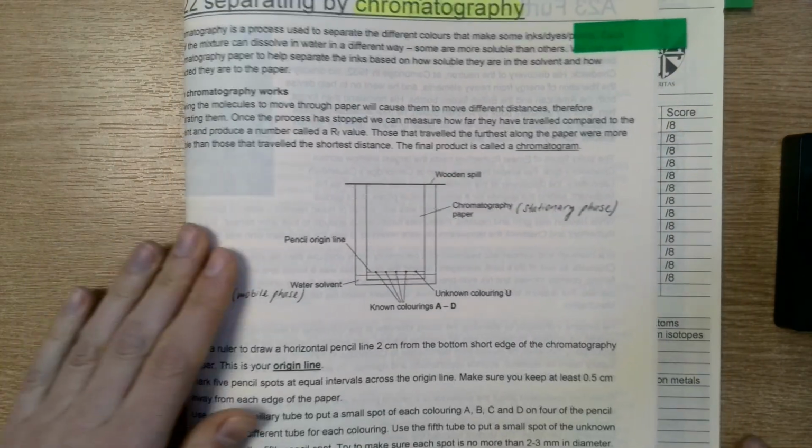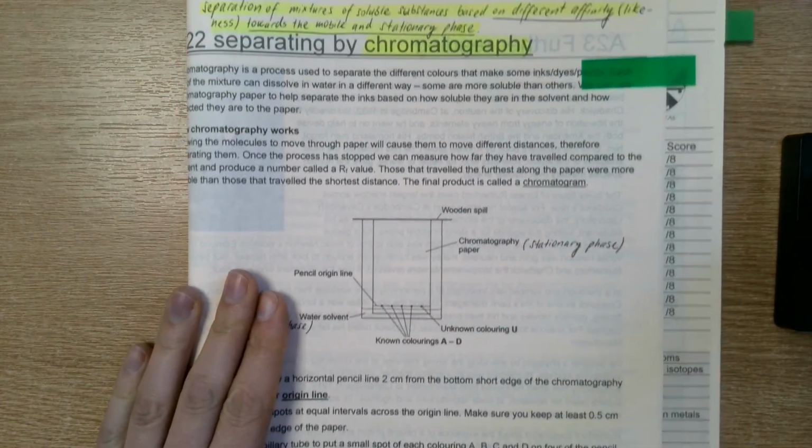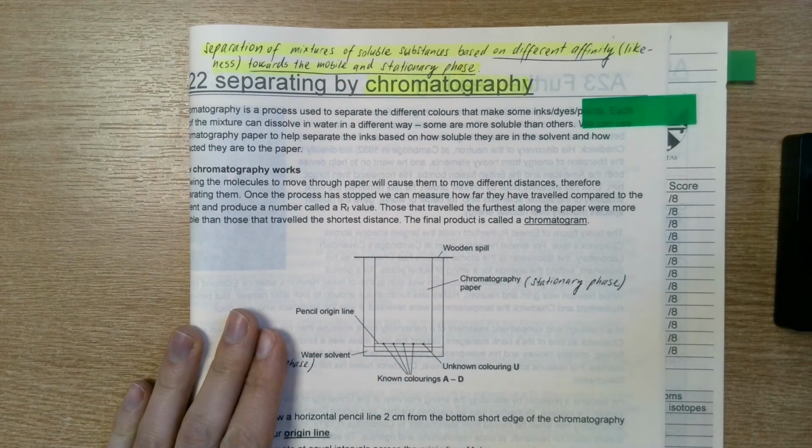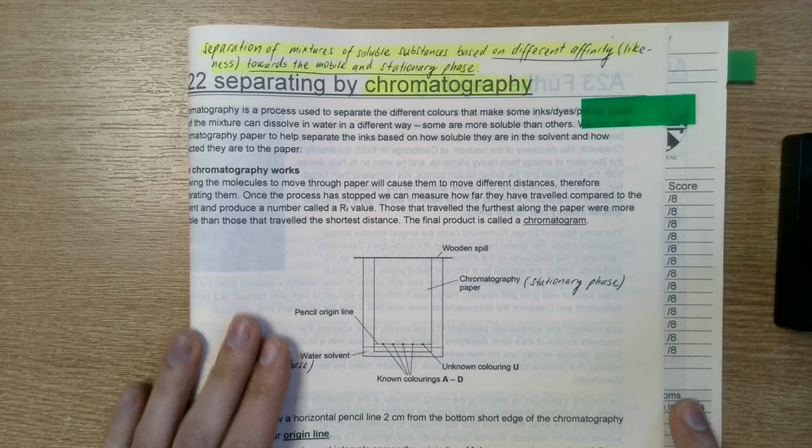Okay, now we're going to be talking about paper chromatography. So what is paper chromatography? It is a separation of mixtures of soluble substances based on different affinity. Affinity is likeness towards the mobile and stationary phase.